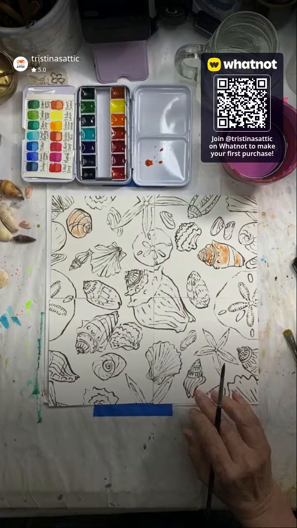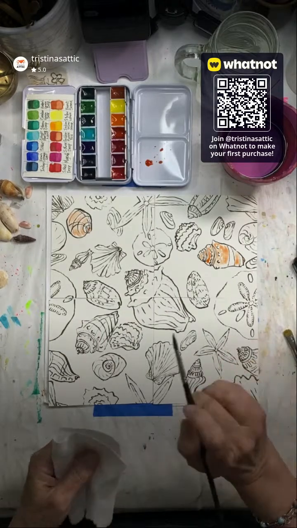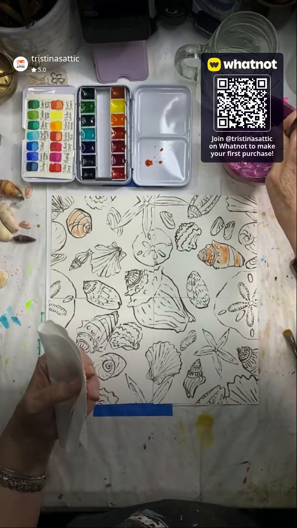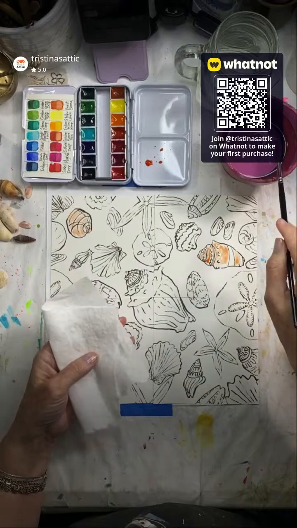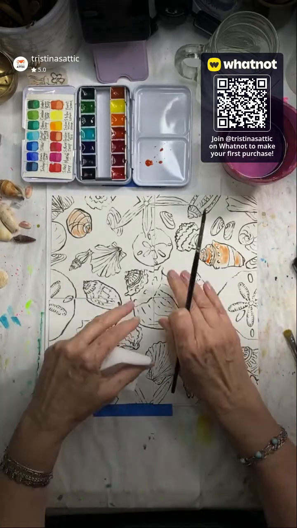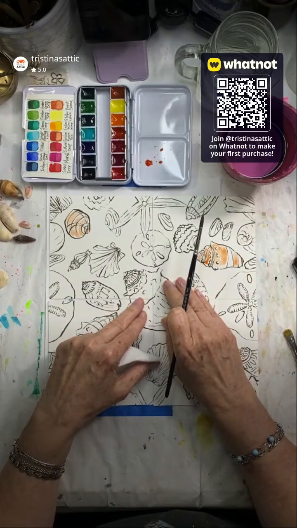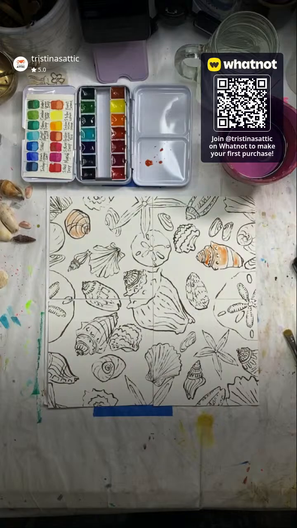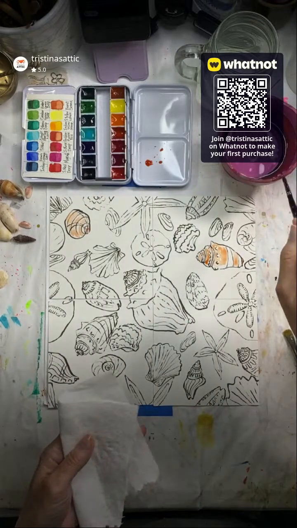So this is hot press watercolor paper. That means the paper is a true watercolor paper, but it is also smooth, which is awesome.